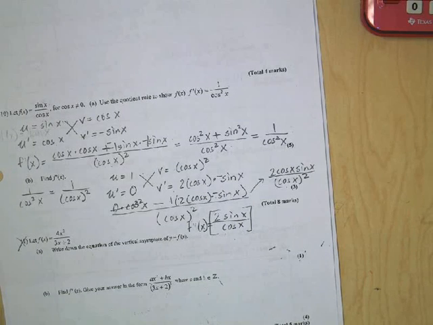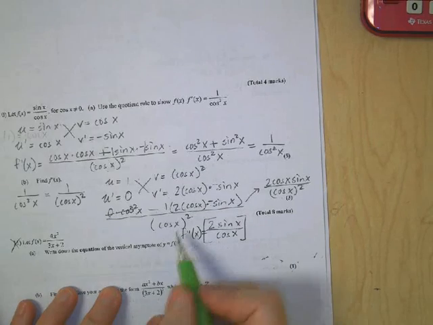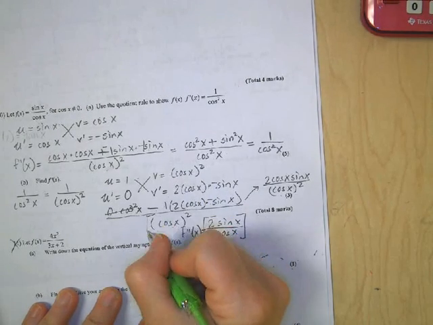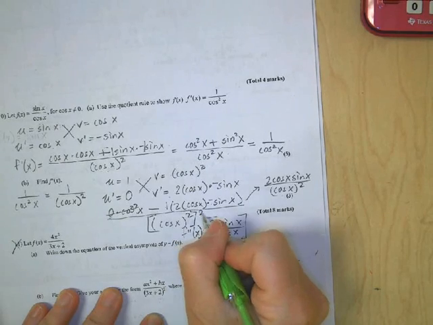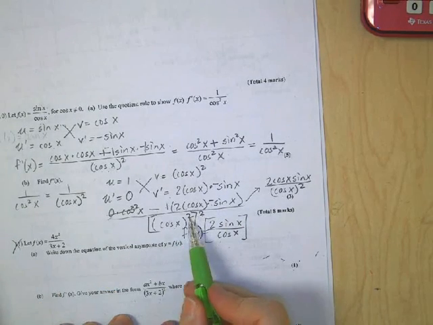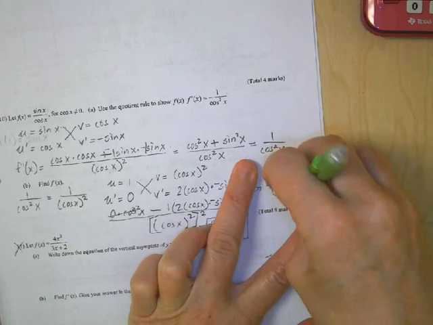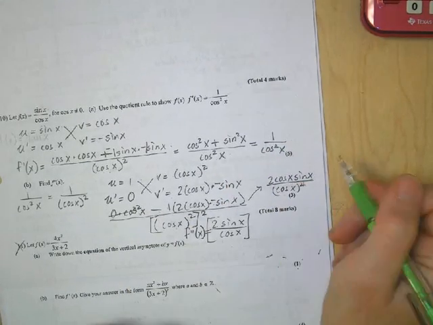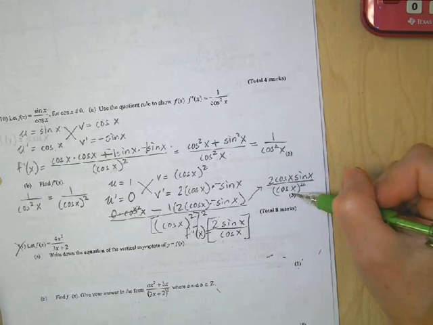Okay, I made a really simple error. When I put in my v squared, v was this, and then I have to square that. That was my mistake. So when you have a power on a power, you multiply them, so that becomes cosine x to the fourth. And then I can reduce this because it's not a sum or a difference.